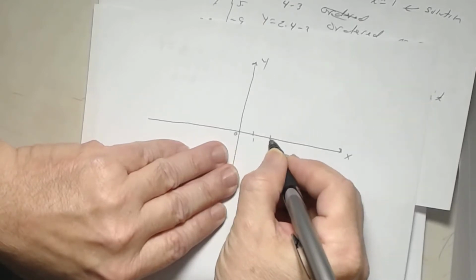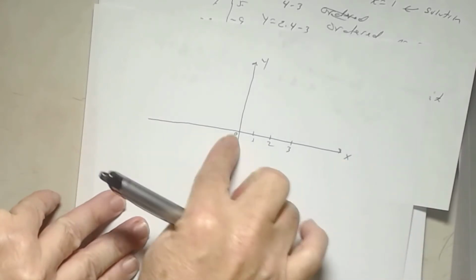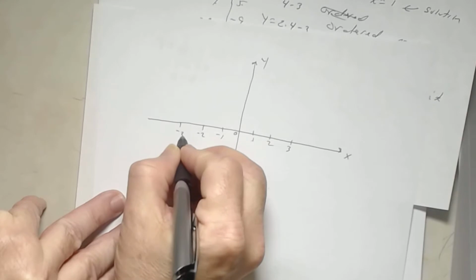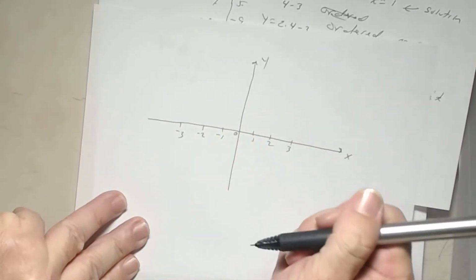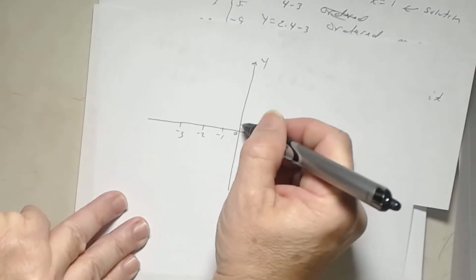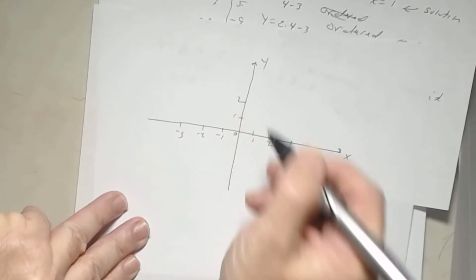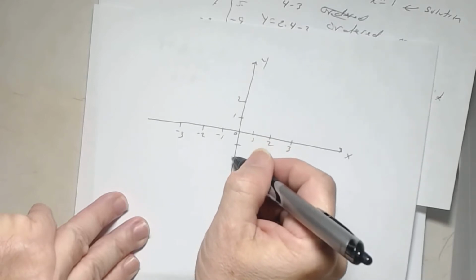This is 1, this is 2, 3, and so on. Your positive numbers are to the right, and your negative numbers are to the left along the x-axis. Along the y-axis, the positive numbers go up, above the x-axis: 1, 2, and so on. Below the x-axis are the negatives.